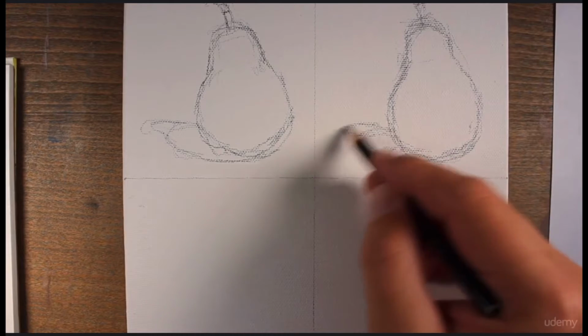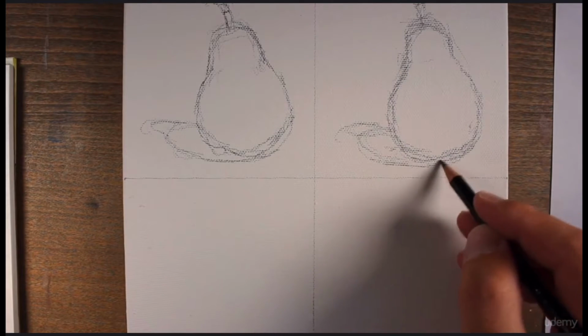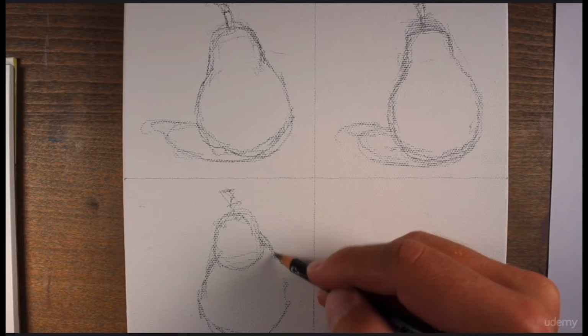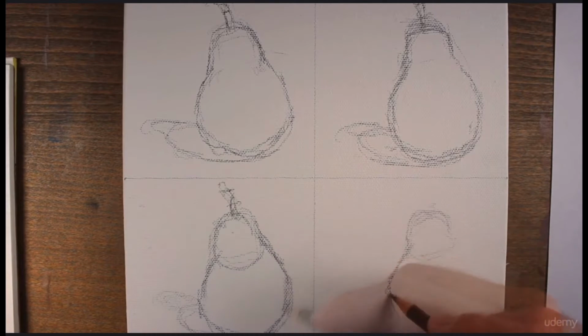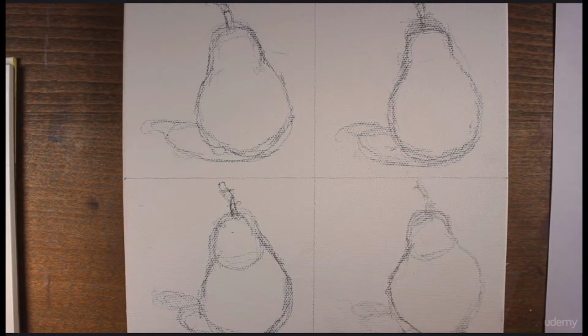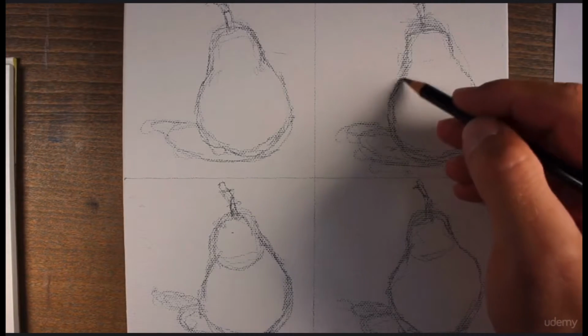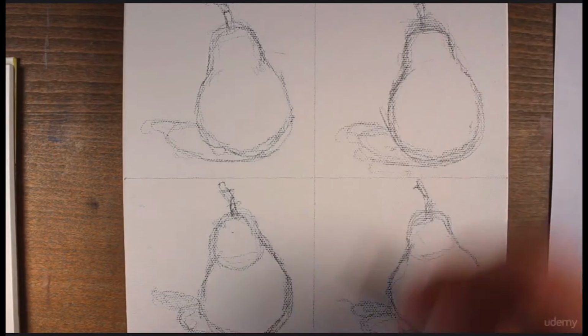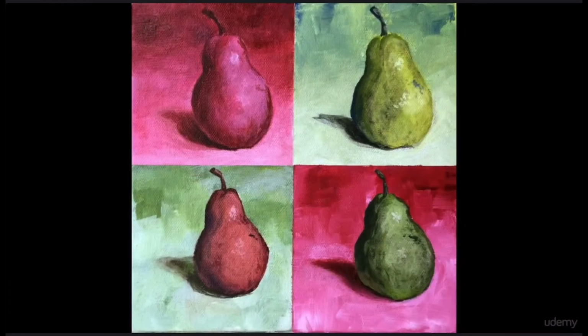In this example, I'm choosing to draw each pair by hand. If you wanted a more unified look to your finished painting, you could draw the pair once and then use a graphite transfer to transfer it to the other 3 squares. We'll create 4 different studies and, like I said, confine them to a single canvas.